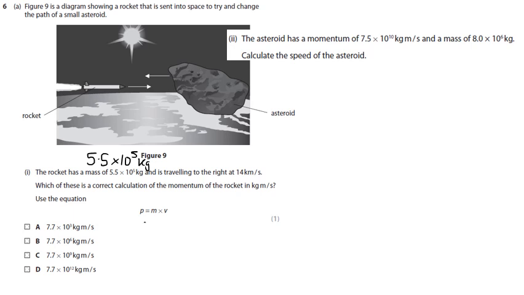So the momentum is equal to the mass, 5.5 times 10 to the 5, multiplied by the speed. Now it's 14 kilometers per second. I need to convert that into the normal units of meters per second. So that's 14 times 10 to the 3, because kilo means 10 to the 3 meters per second. If I put that all together, I get 7.7 times 10 to the 9 kilograms meters per second, which is C.